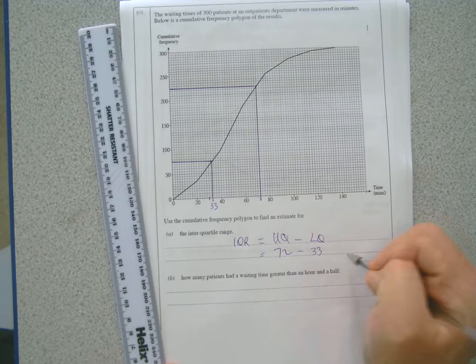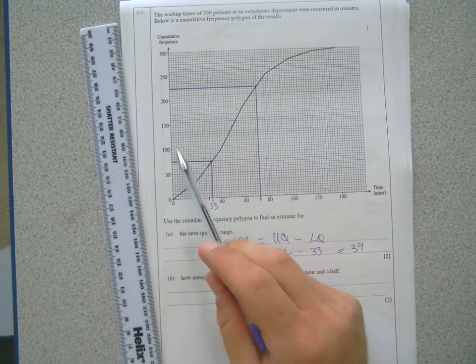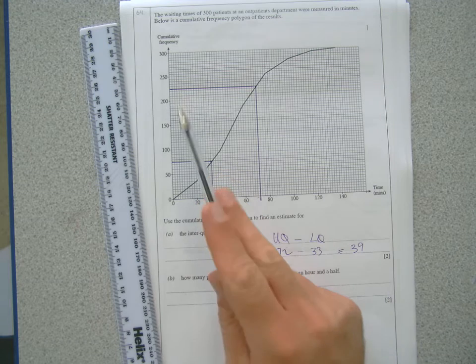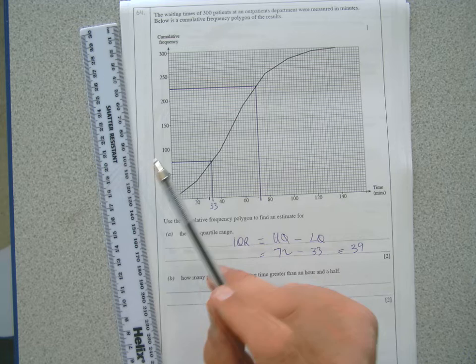So you've got 72, take away 33, you end up with 39. The upper quartile, take away the lower quartile. So quartiles, remember, quarter of the amount. This is 300 there, you divide it by 4, 75, and then you just triple it to get the upper quarter.